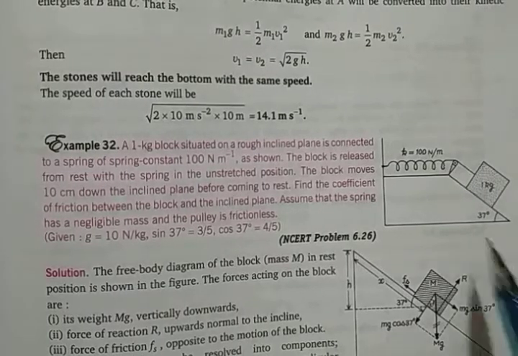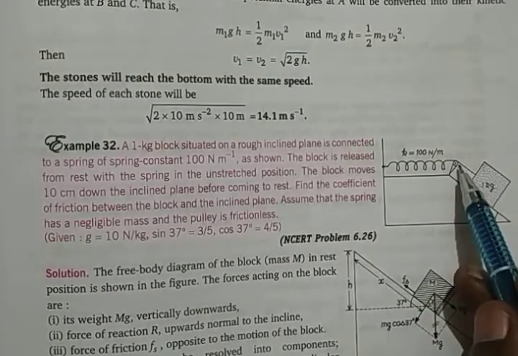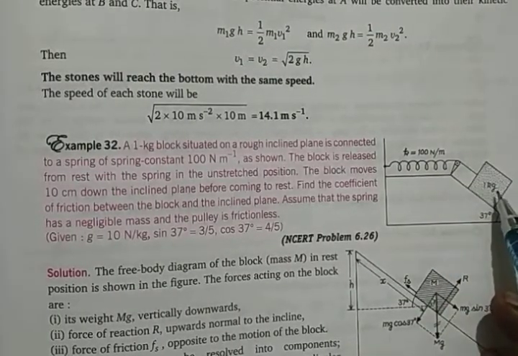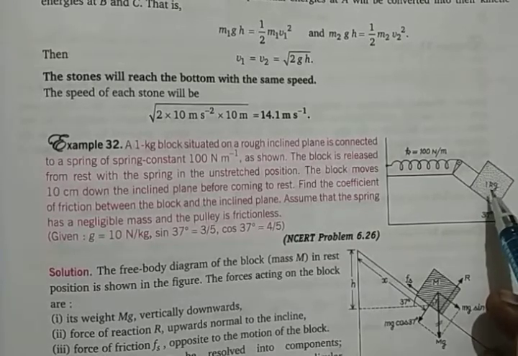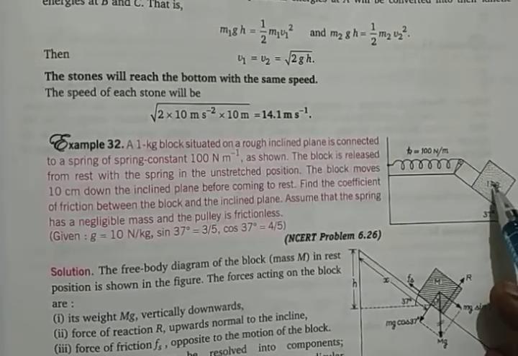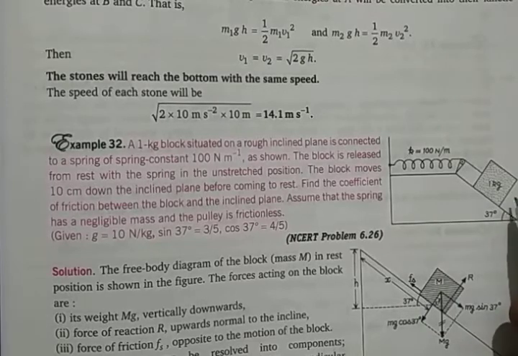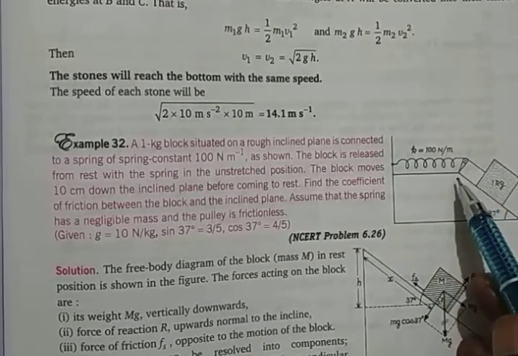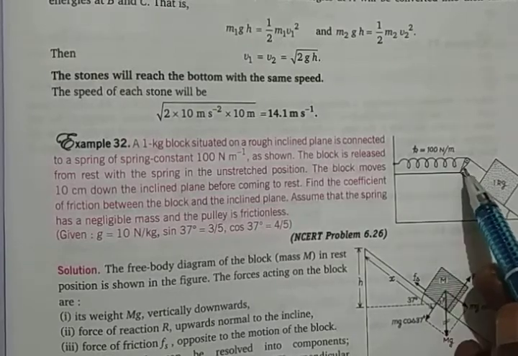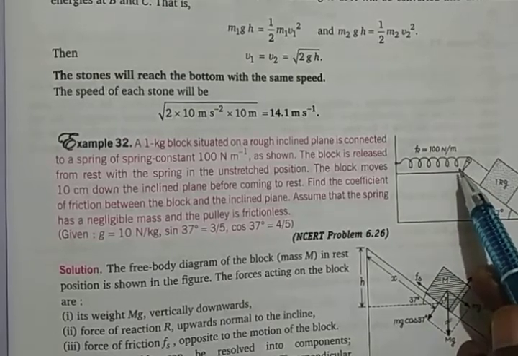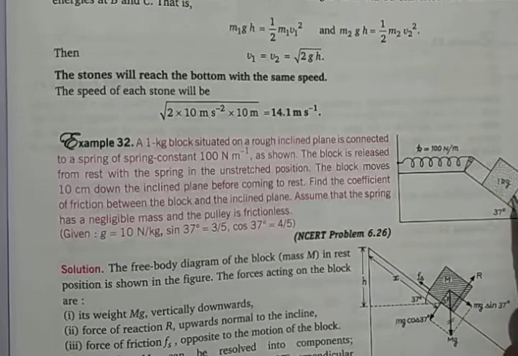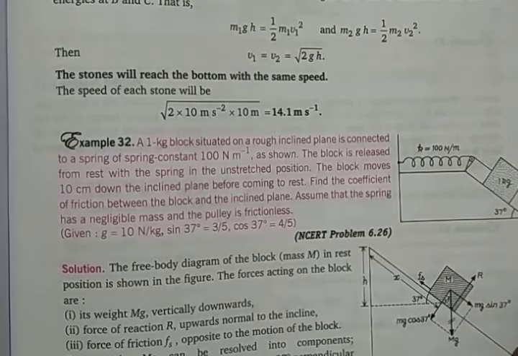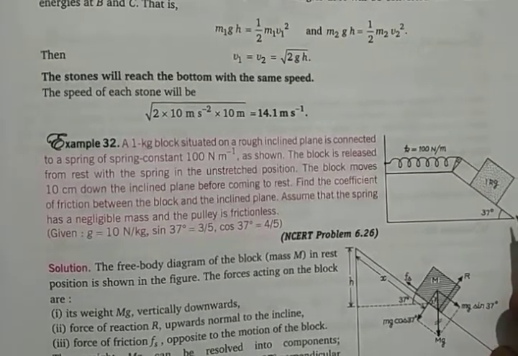Look at the situation itself. There is a spring and there is a pulley and there is a block which is sliding. What will happen if the block is sliding like this? It will just go down. What happens when it goes down? The spring will be stretched. So when the spring stretches, there is a potential energy of the spring, and there is a stretching which is happening because the block is sliding down. So it's quite an interesting phenomenon.